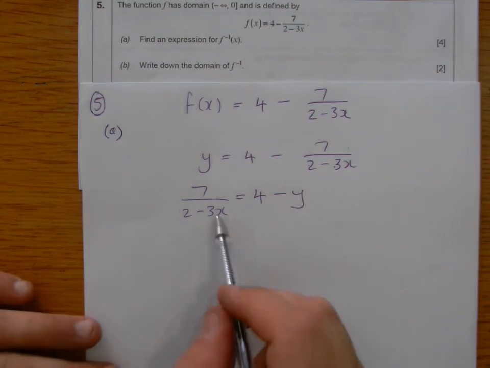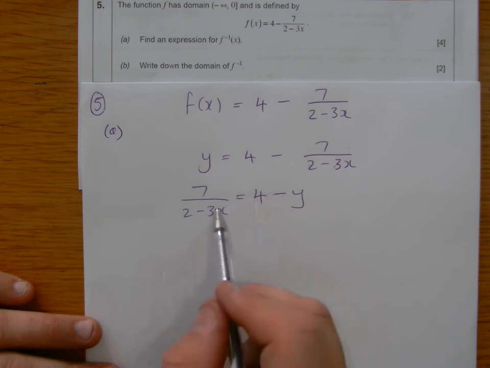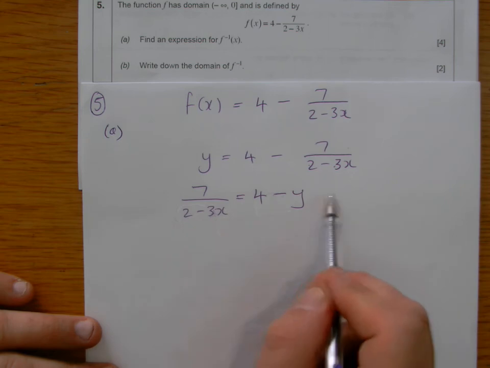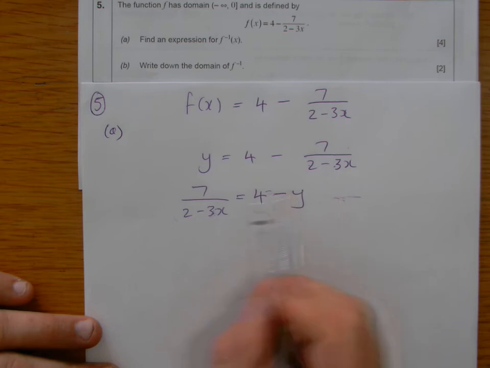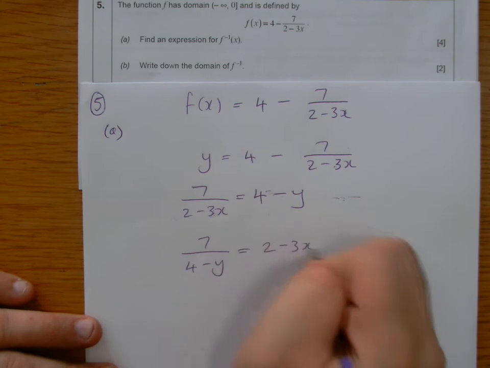Now, the next thing you could do is actually swap these, isn't it? The way of thinking of this is, because you're dividing by this, well, if you take it over the other side, you're going to be timesing these two together. Well then, of course, take this then down and divide. So you just swap them straight away. So you get 7 over 4 minus y equals 2 minus 3x.